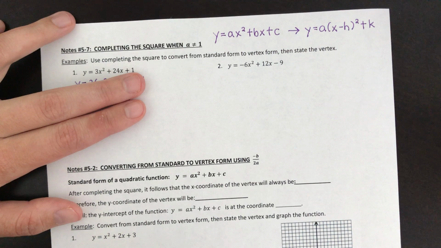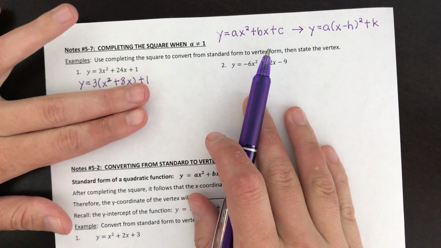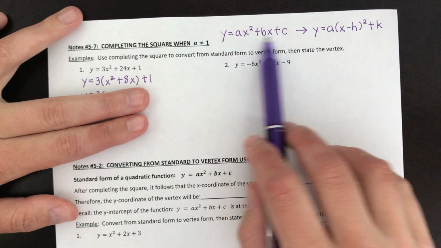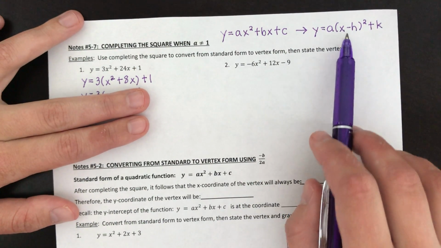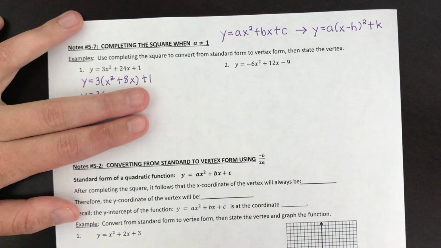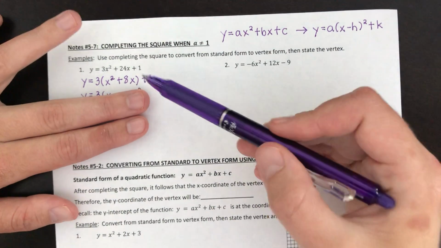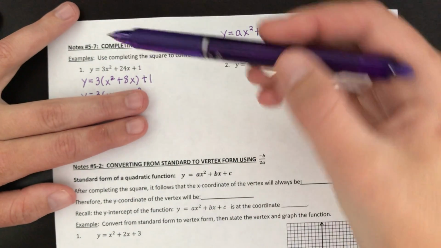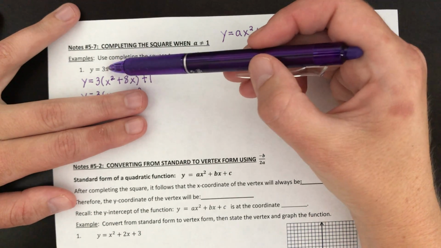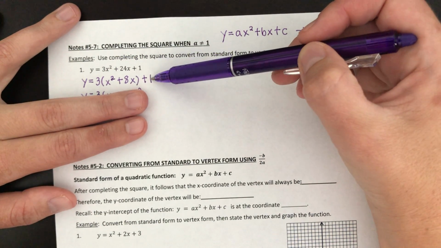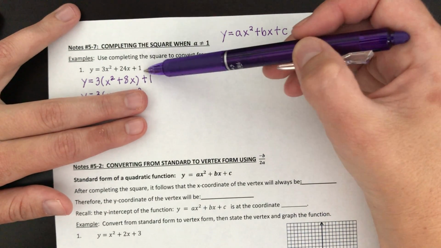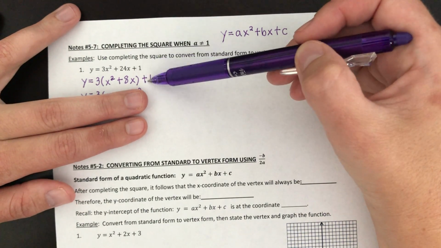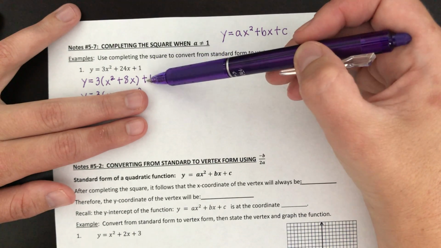So here's the step that's different from before. Remember, we're still trying to take this standard form to vertex form. Now we have to have a little pre-step before we can do what the first step was in the previous lesson. Here's the pre-step: you will have to factor out that a value from the first two terms. Remember that last term, like in the previous lesson, hangs off the back of the parentheses. That last term, that y-intercept, will always hang off the back.